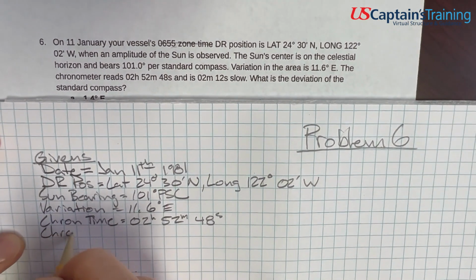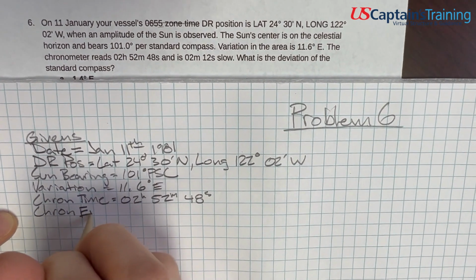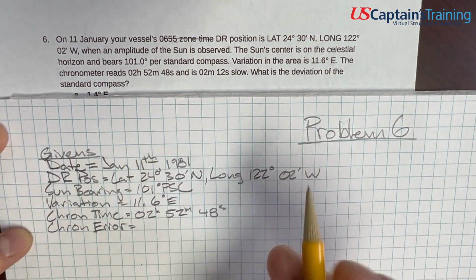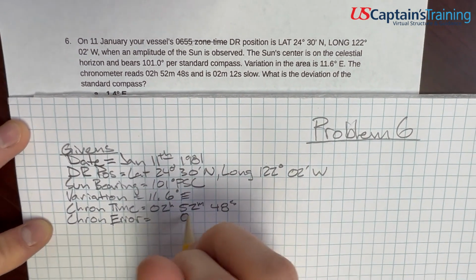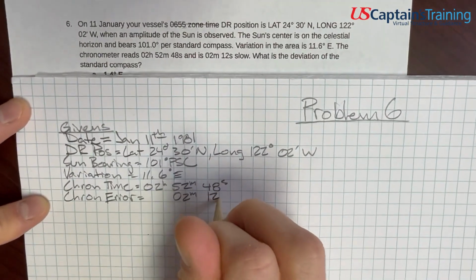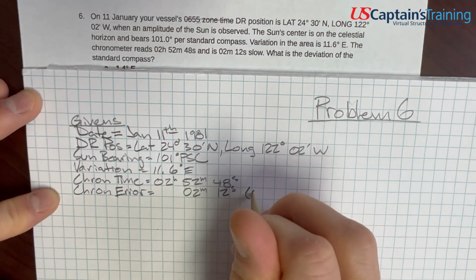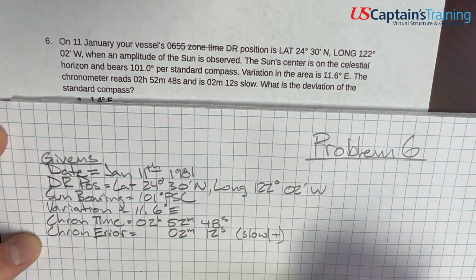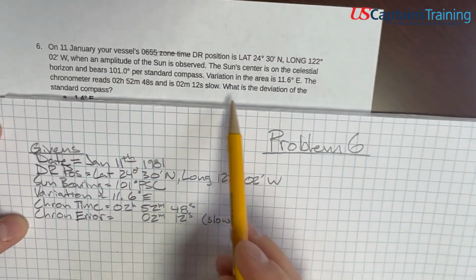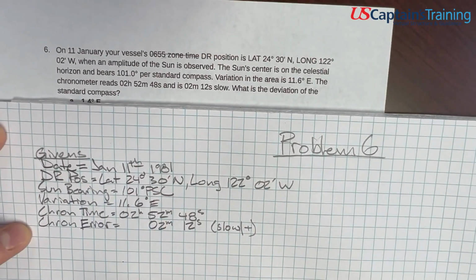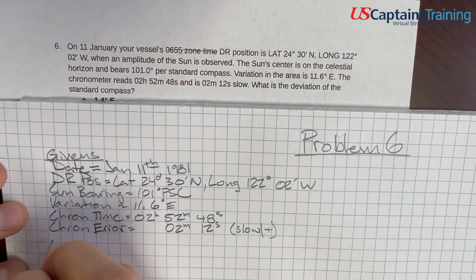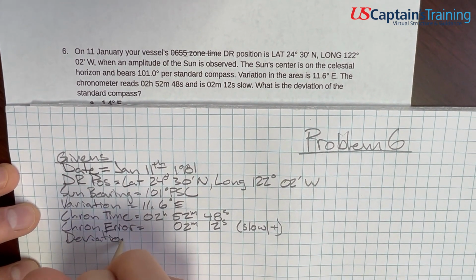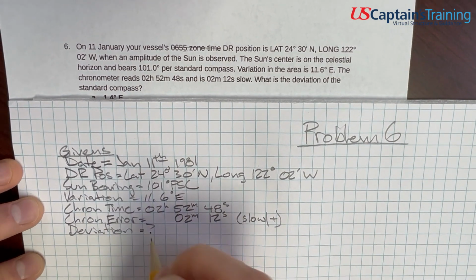And then it's going to give us the chron error, which is equal to 2:12 slow. 2 minutes, 12 seconds, and that is slow. And when it's slow, we add it to catch up. And what's the deviation of the standard compass? So the question here is, what is the deviation? That is what we're wondering.